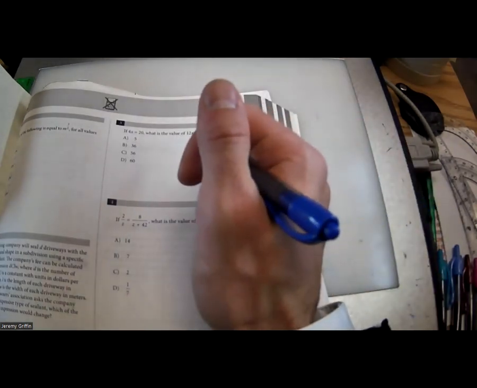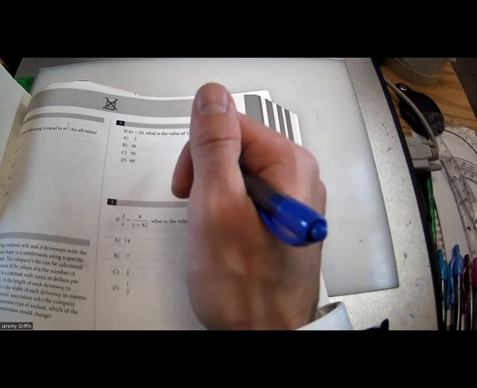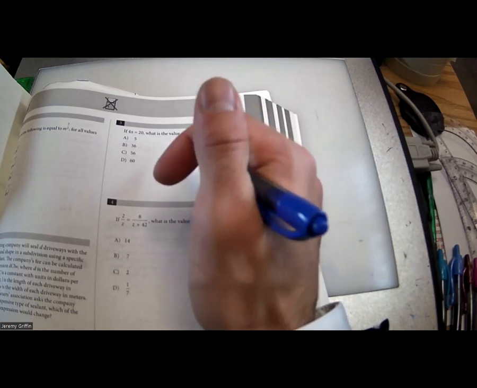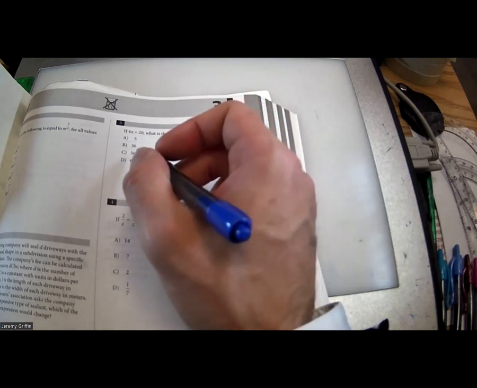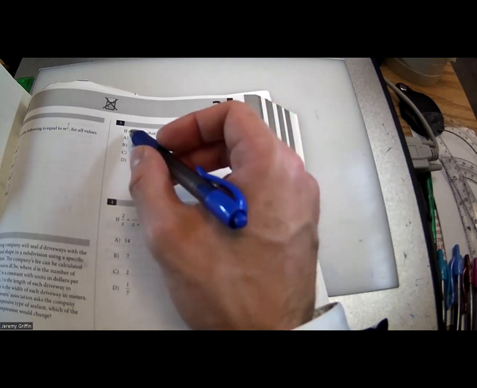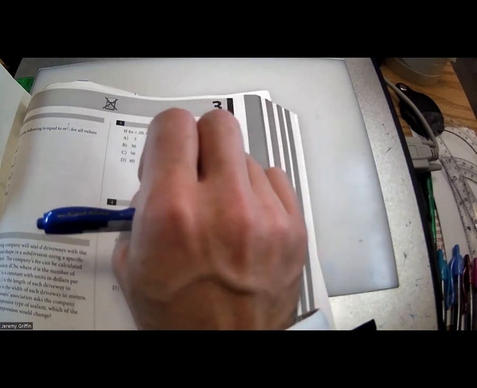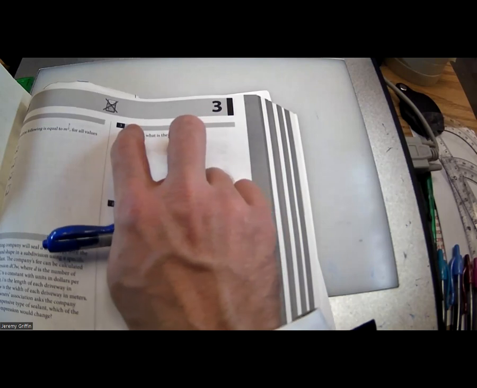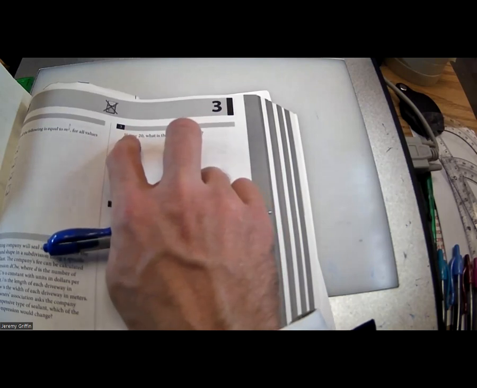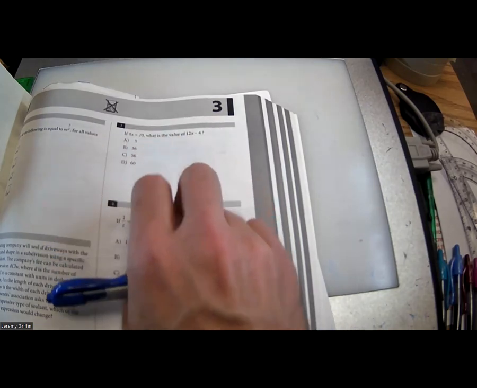Number 3, if 4x is equal to 20, what is 12x minus 4? Yeah, you guys like C? Okay. So a couple ways. You could solve for x and then plug it in. So x is 5, 12 times 5 is 60, minus 4 is 56. Or here's maybe a little shortcut. Do you see that 12x is 3 times the 4x? So 3 times 20 is 60, then minus 4 is also 56.